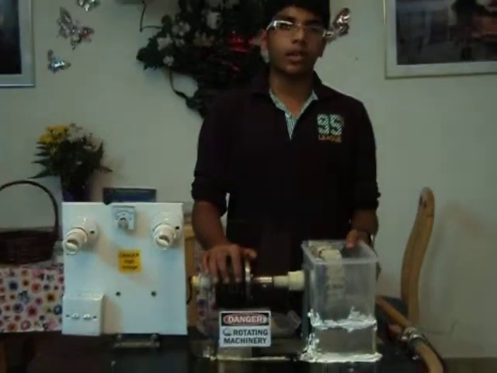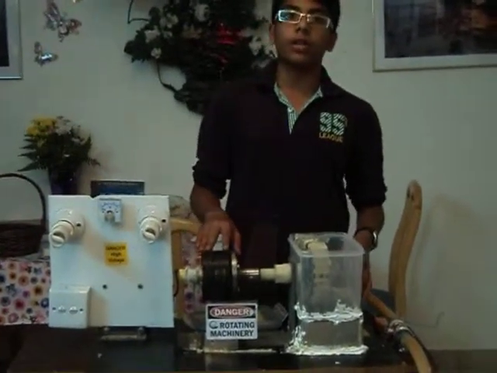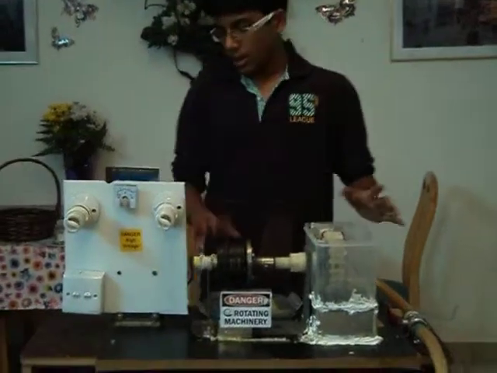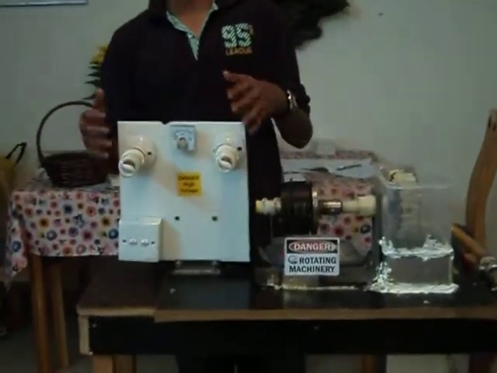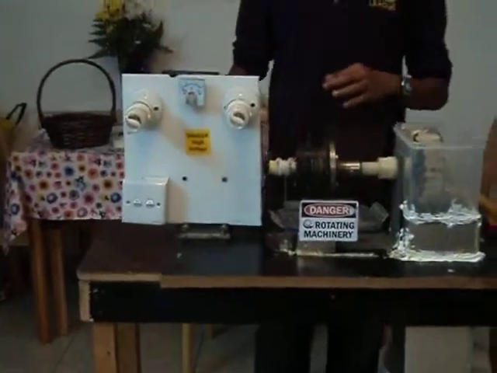Now this whole generator is capable of producing 12 volts of electricity. This 12 volts of electricity I have connected to a step-up transformer. This step-up transformer has the capability to convert 12 volts into 220 volts. What I have done is I have connected the wires which come from the generator to the primary winding of the transformer, and the output comes from the secondary winding of the transformer, and it is connected directly to the bulb and to the voltmeter to show the volts.